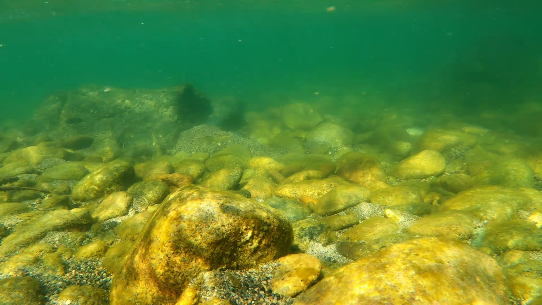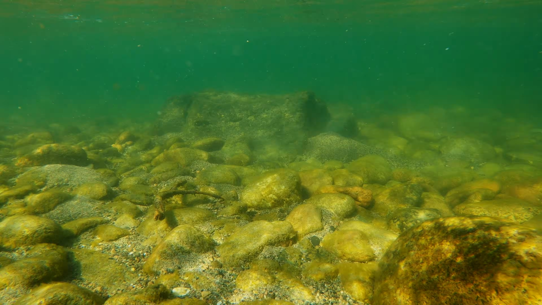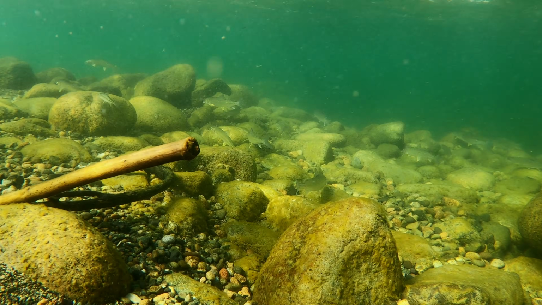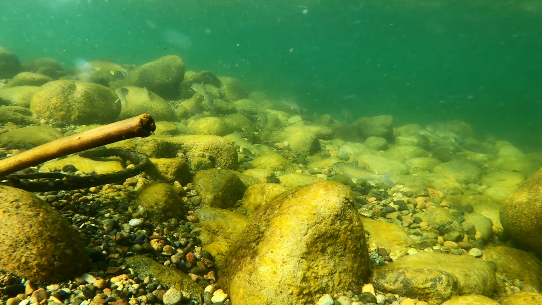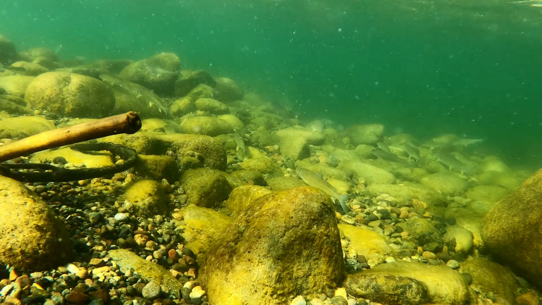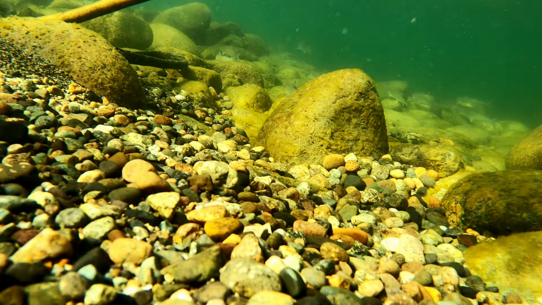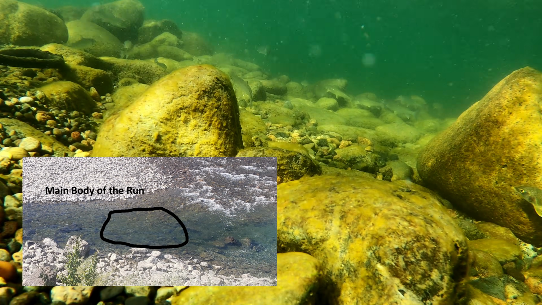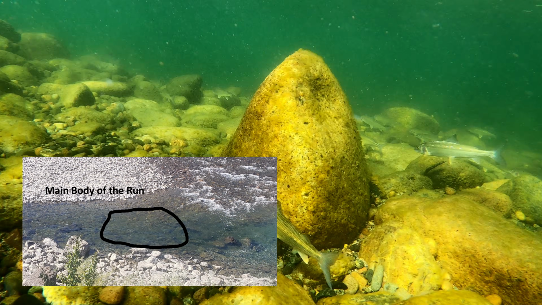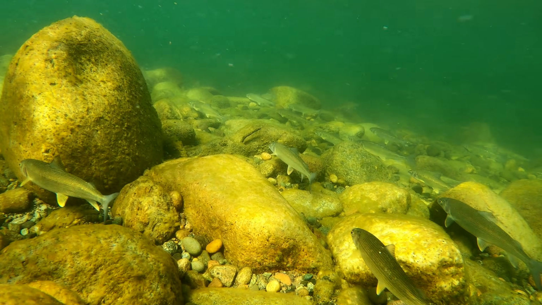Let's go upstream, more towards the main body of the run now. On the left, which is upstream, you can see part of the head of the run, where the water's moving faster, the fish are bouncing around. On the right and the center of the screen, it is deeper. The fish are moving less, but are gathered in good numbers. Again though, strictly whitefish, but plenty of them.